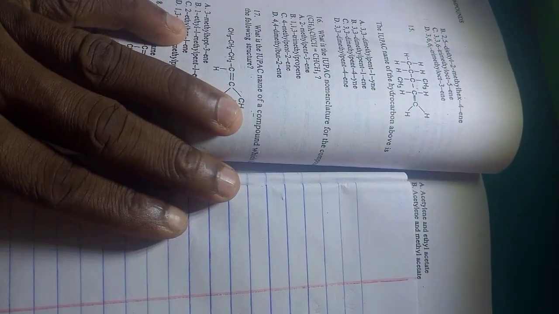Now look at this question number 9. Please, you see, UTME deals with understanding and pattern. If you understand those two aspects, you are good to go. Now look at this question number 9.